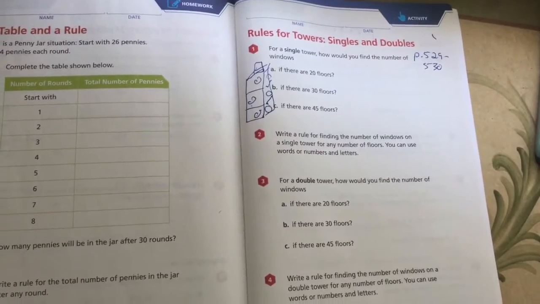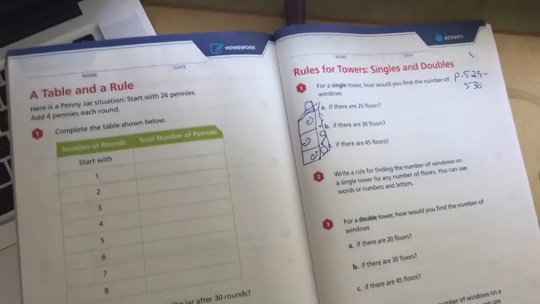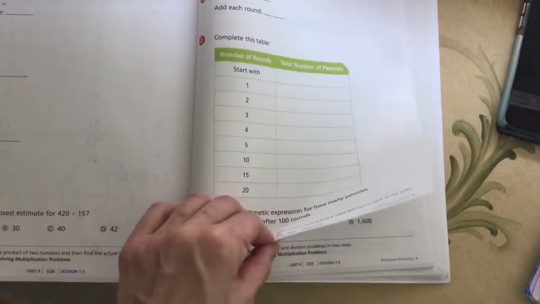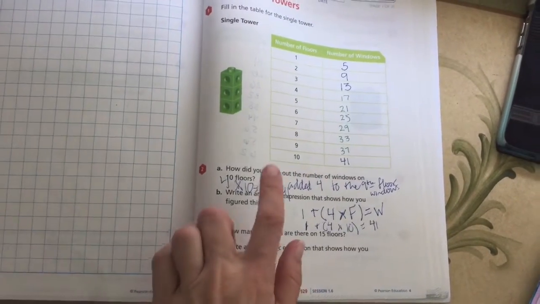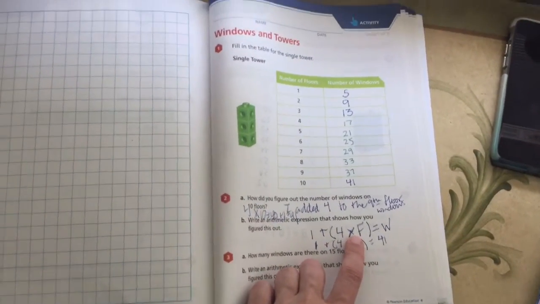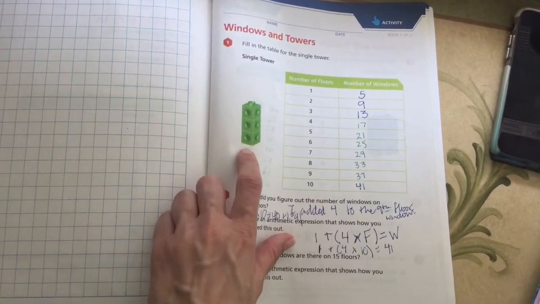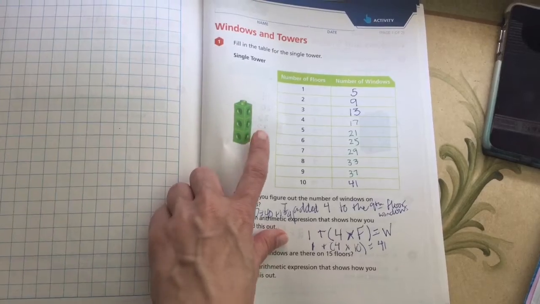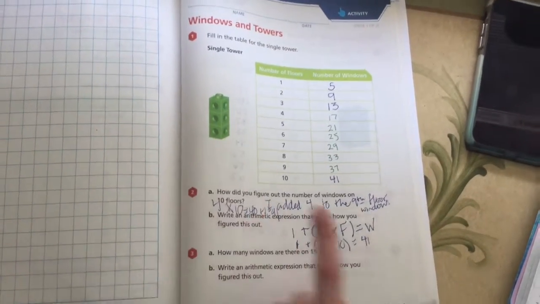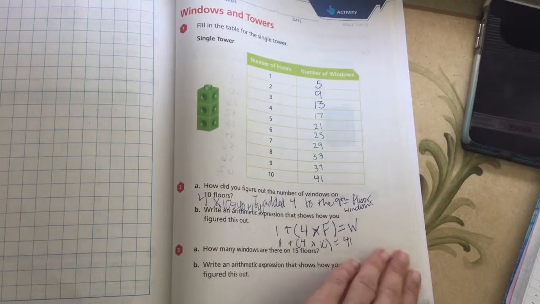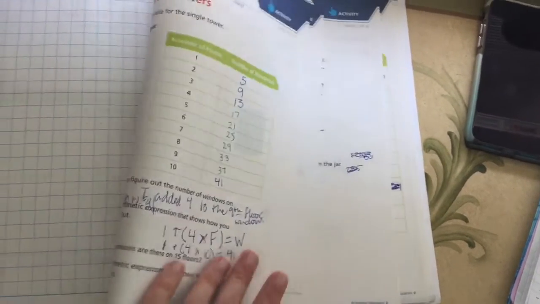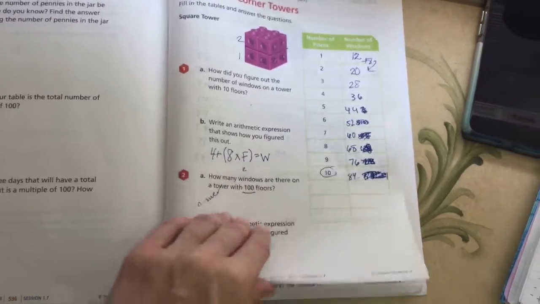Okay, so how would you find the number of windows if there are 20 floors? So just out of nowhere, like, I'm not quite sure. But what I can do is I can go back to my work on page 529, like I just recommended to you. And I have my equation right here. Remember that? Because I remember there were 4 side windows every time, and there's 1 top window. So every floor has 1, 2, 3, 4 side windows wrapping around, and then 1 skylight on top. So I'm going to use this expression to help me. So I'm going to flip back.